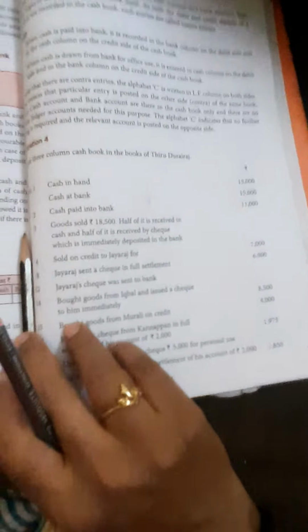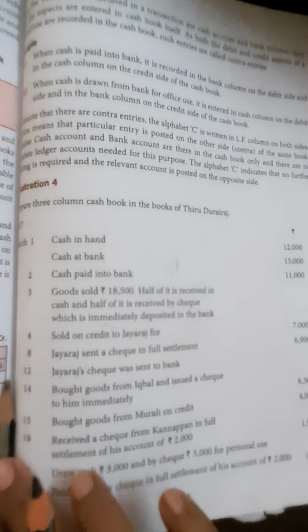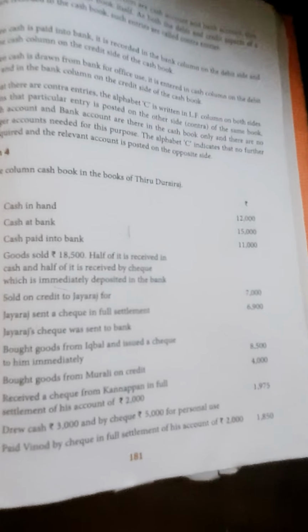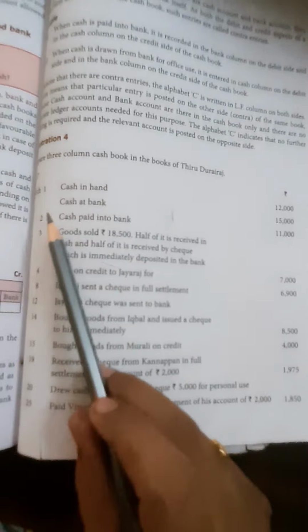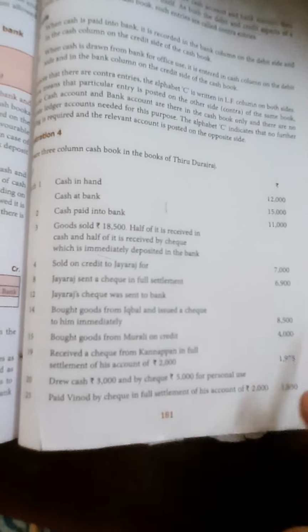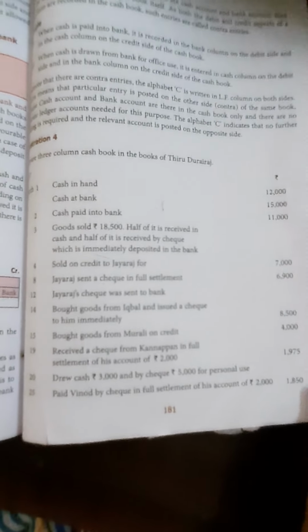Okay, so moving on to one small sum in the 11th standard book, I'll just explain. So we'll move on to a small sum. For example, I have taken the sum, illustration 4. Just explain how you will open a triple column cash book. The sum will be like this: cash in hand, cash at bank, all those details will be given. So when you move on to the sum, you have to open a triple column cash book like this.